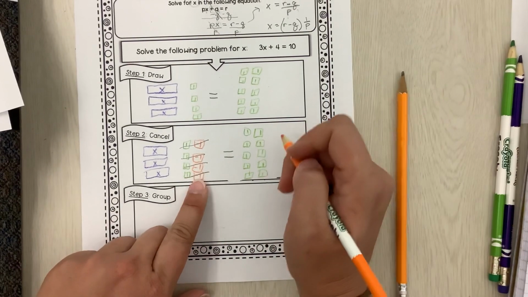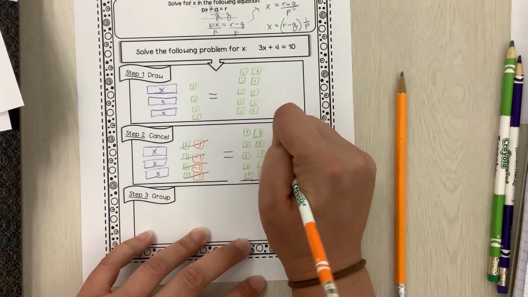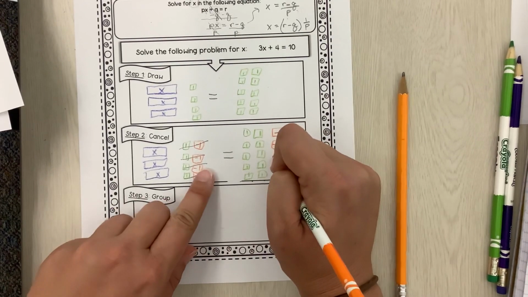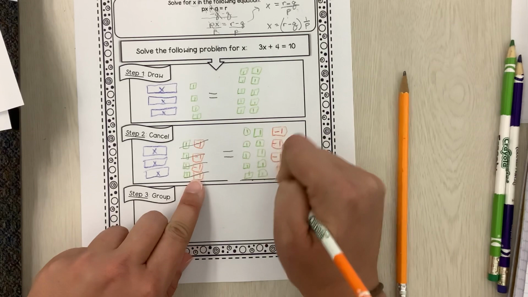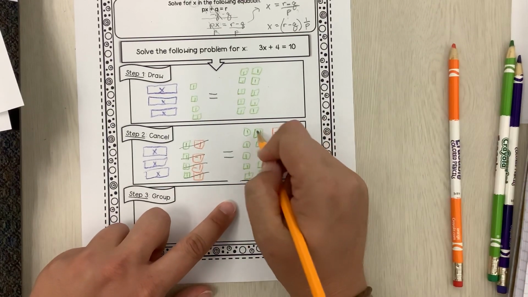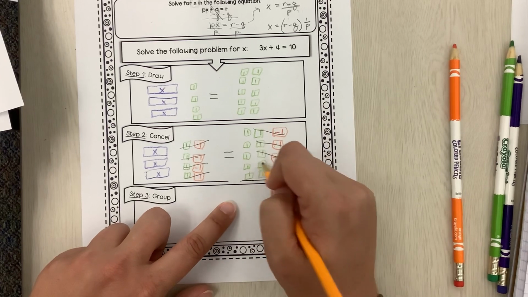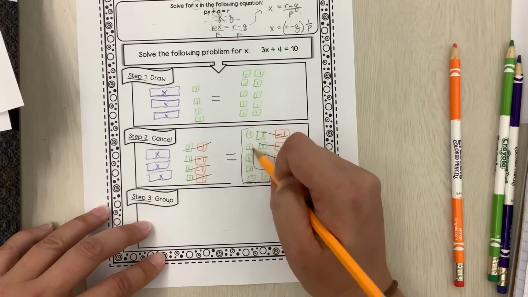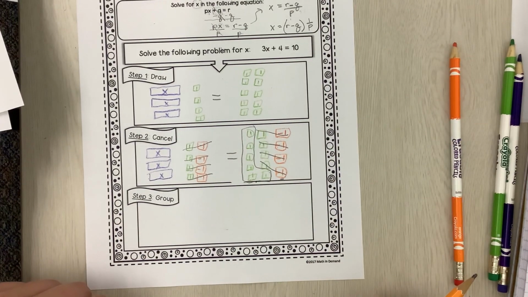But remember, whatever you do to one side, you must do to the other. So negative 1, negative 1, negative 1, and then my last one, negative 1. So I'm going to cancel that one, that one, that one, and that one. All that I'm left with on this side now are those.